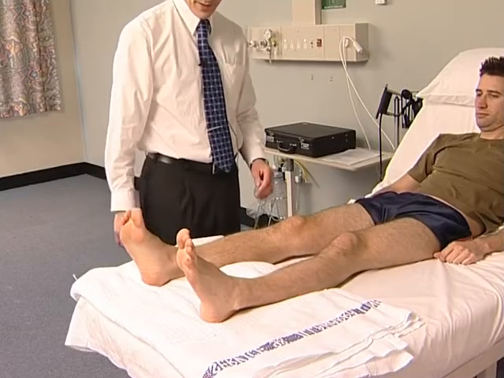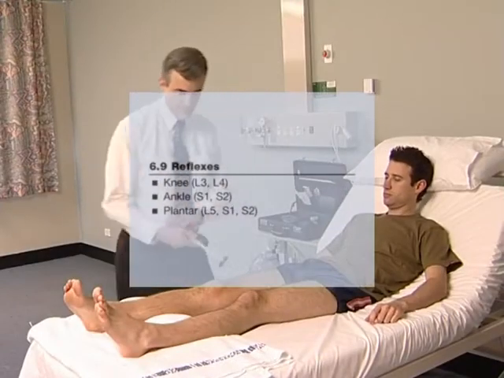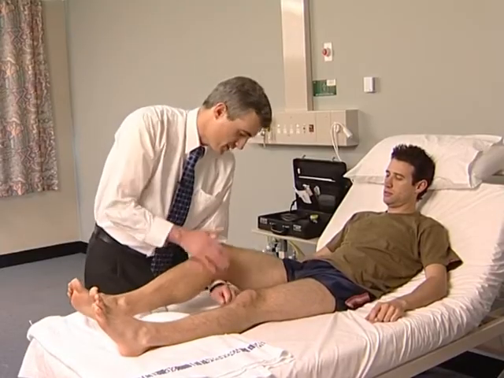Now test the lower limb reflexes. Begin with the knee jerks. Okay. Well, I'd like you to be relaxed again, and let me just take the full weight of your leg.